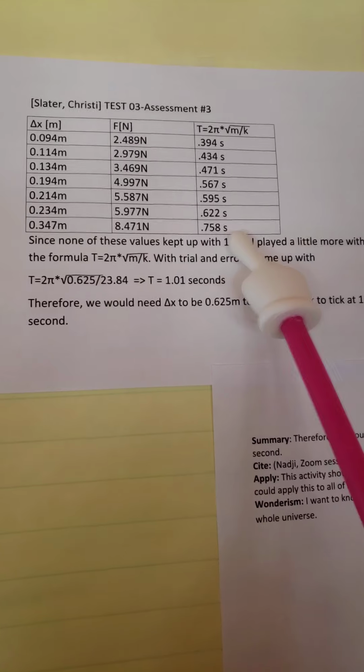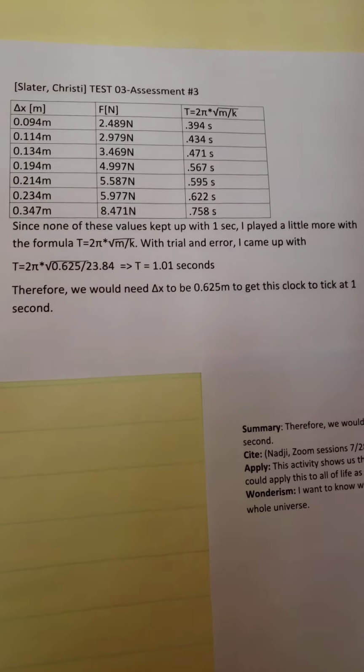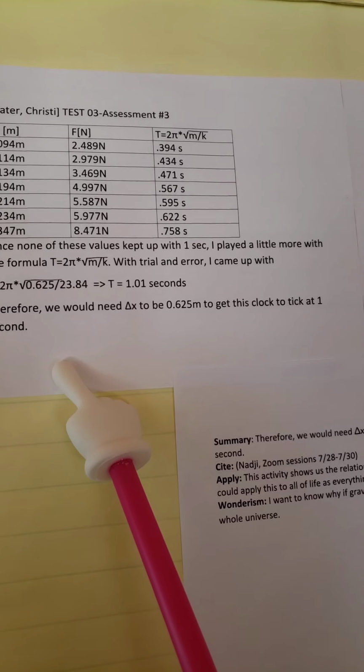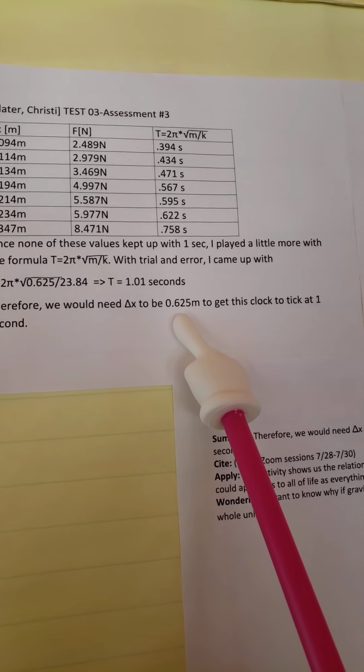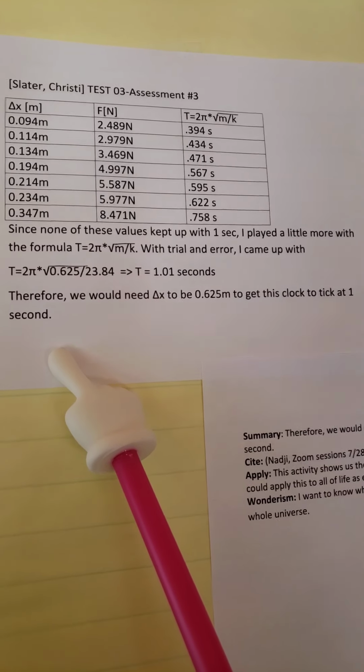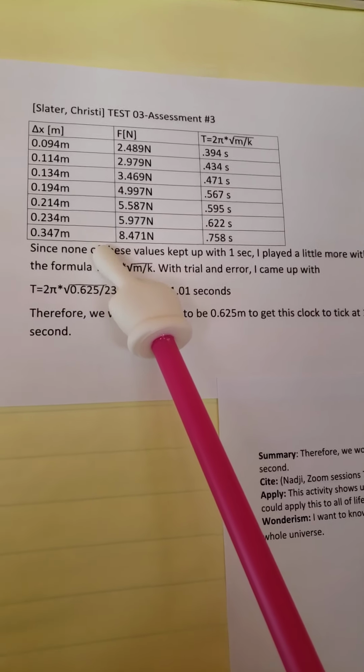Again, it did not match up with what we had come up with in class and the equation. But therefore, we would need the delta x to be 0.625 meters to get the clock to tick at 1 second, according to our assessment here.